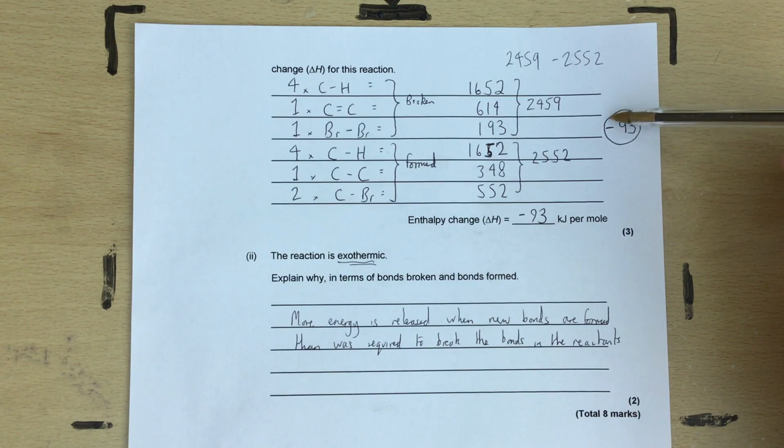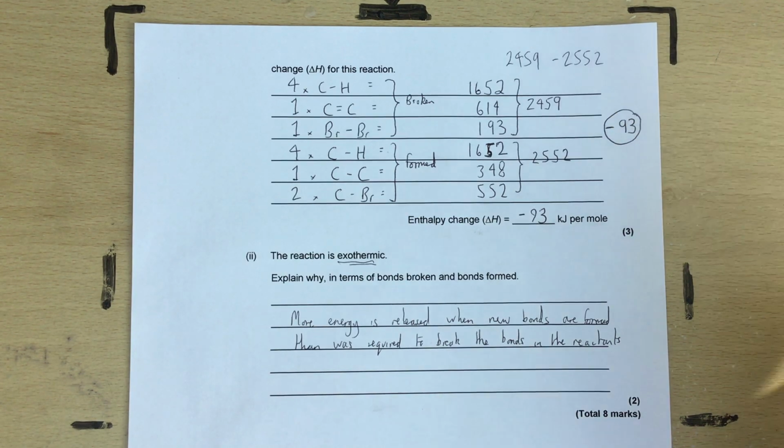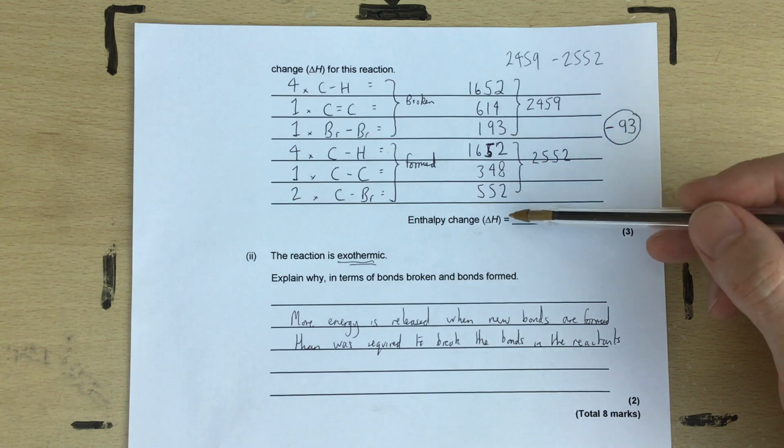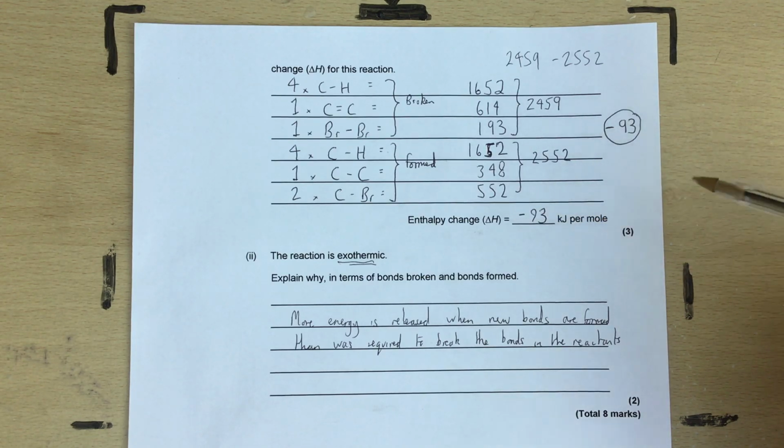That's very important, right? That minus tells us that yes, this is indeed an exothermic reaction. If your sign is negative, it's exothermic. If it's a positive number, it's endothermic. Make sure you write that in the correct place. Minus 93 kilojoules per mole.